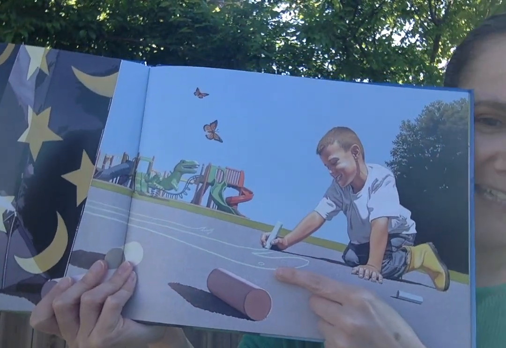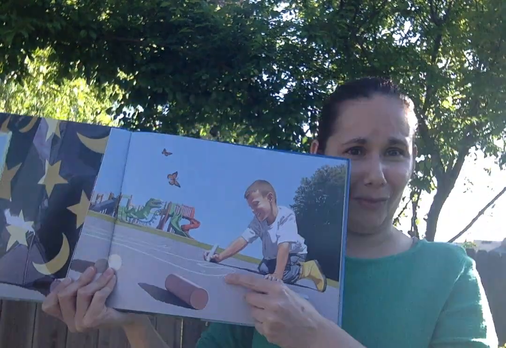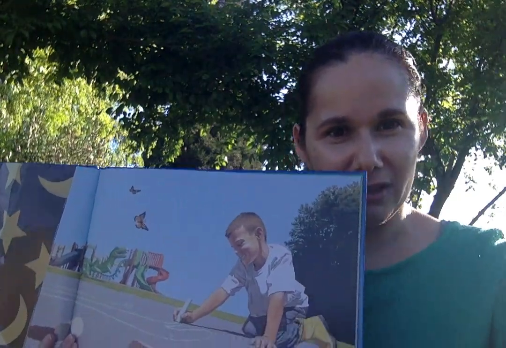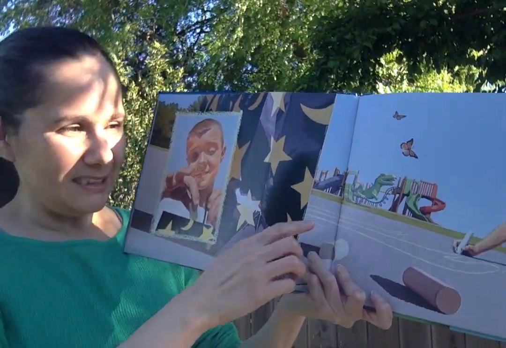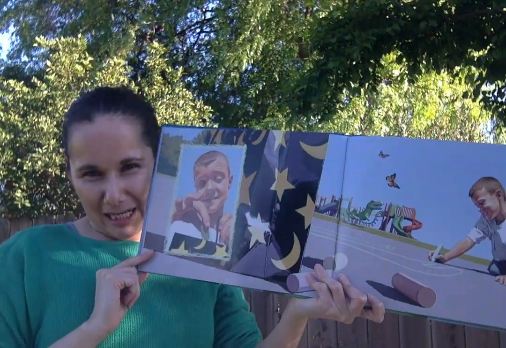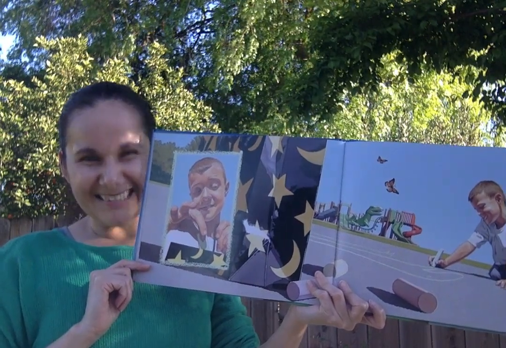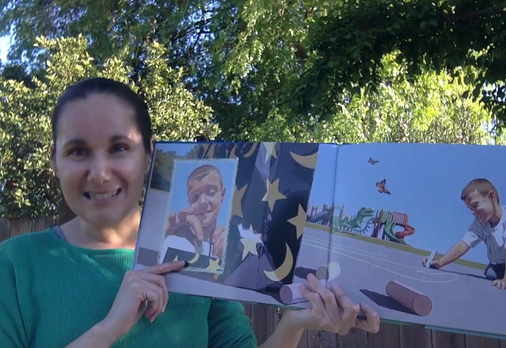Look at what he's drawing. What does that look like? Oh, wait a second. You said it looks like a dinosaur. So if it looks like a dinosaur and that's exactly what he's drawing, I'm afraid about what's going to happen next. Are you a little afraid of what's going to happen next? You're right. It's going to become a real dinosaur.